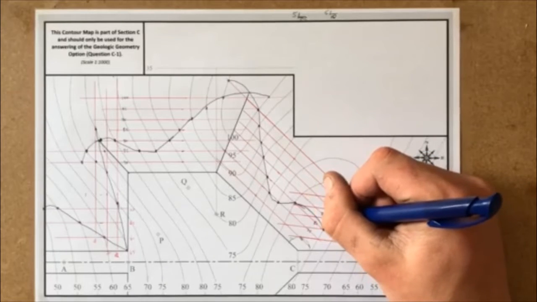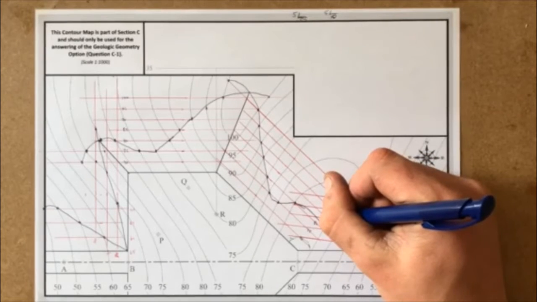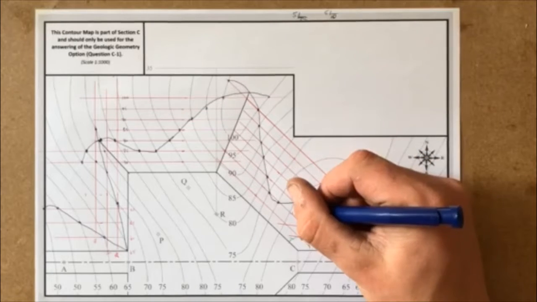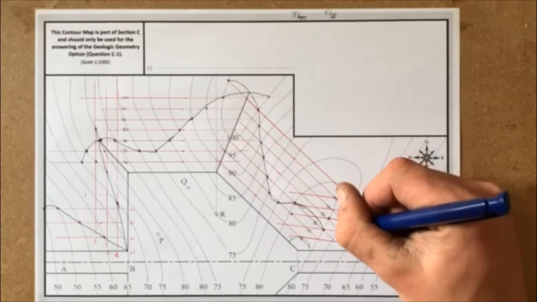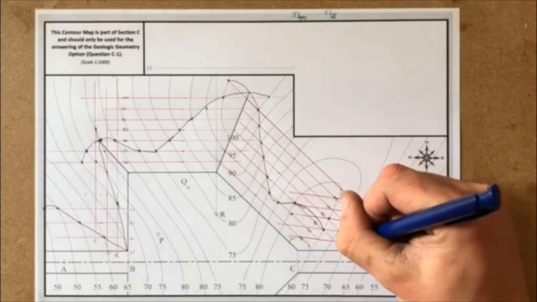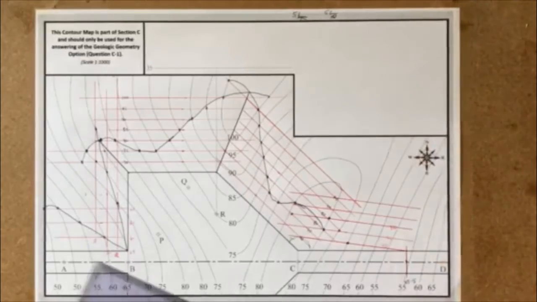So 80 cuts this line here, and it cuts it here. 75. 70 doesn't cut my walls. I need to come in.